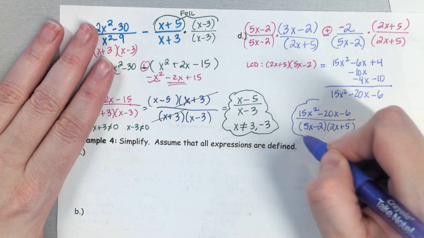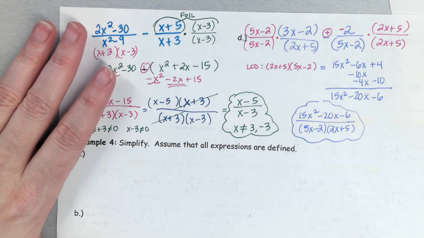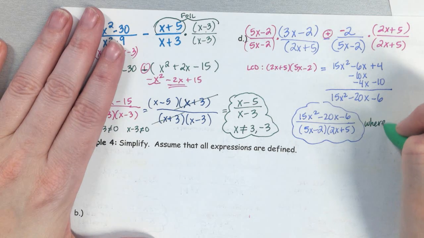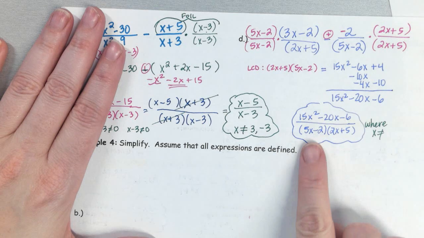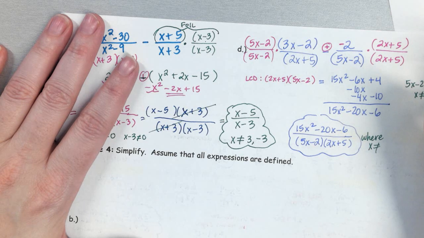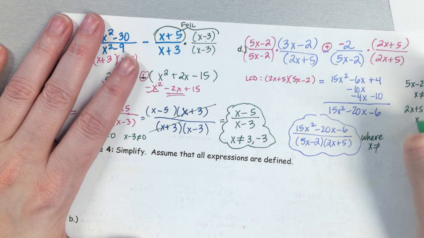And then, of course, we have to say what x cannot be. All right, so if we have 5x minus 2, that means x can't be 2/5. And if you have 2x plus 5, that means x cannot be negative 5 over 2.